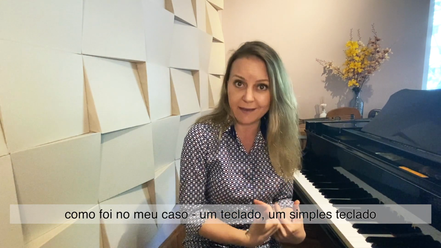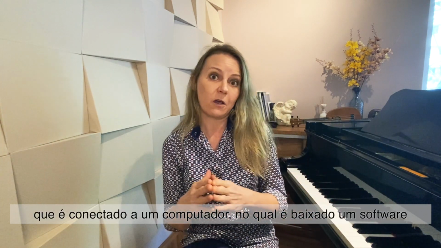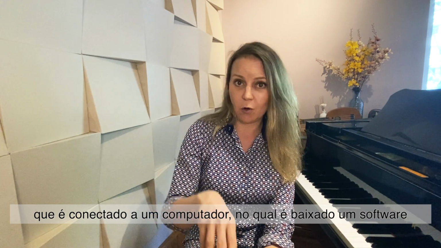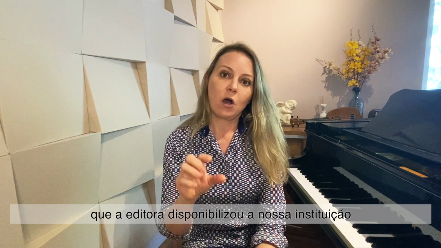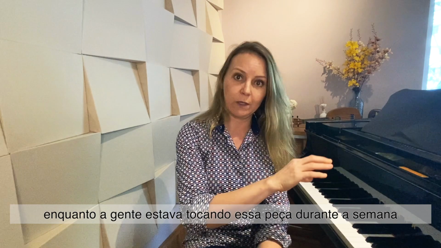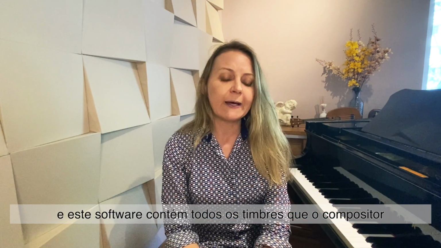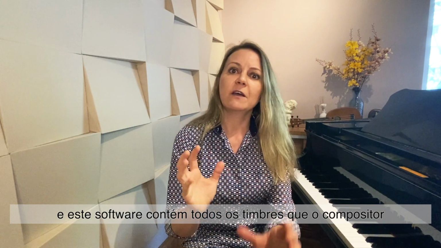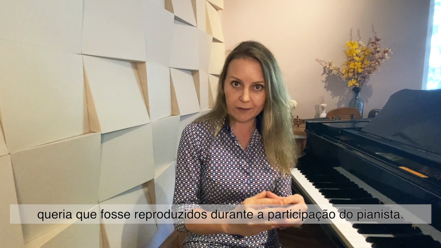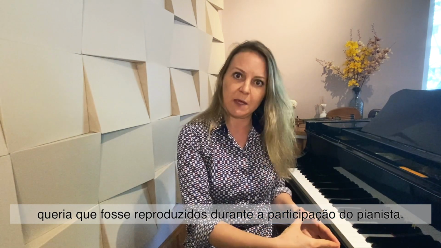as in my example, on a simple keyboard that is connected to a computer, and on the computer is downloaded a software that the publisher sent to our institution while we played this piece during that week. This software contains all the timbres that the composer wants to be reproduced during the pianist's participation.